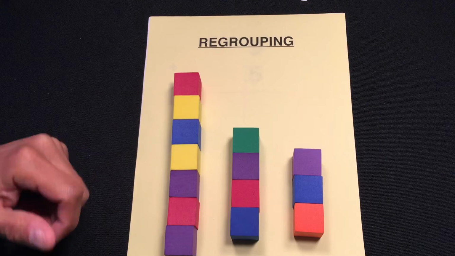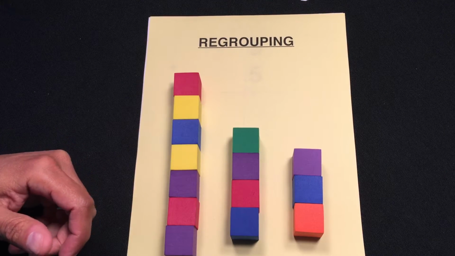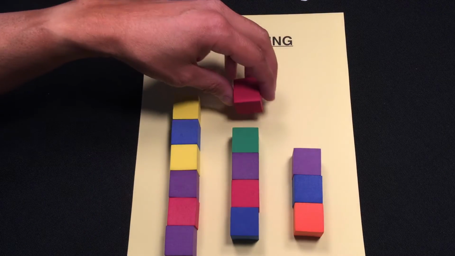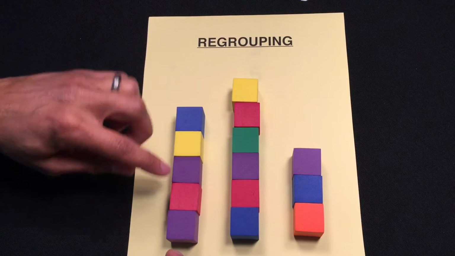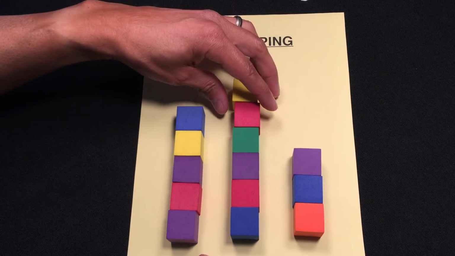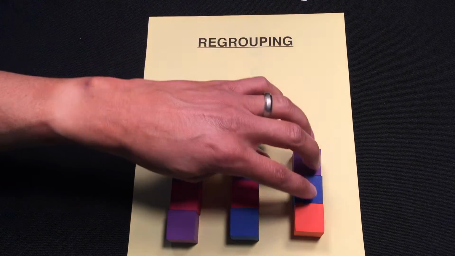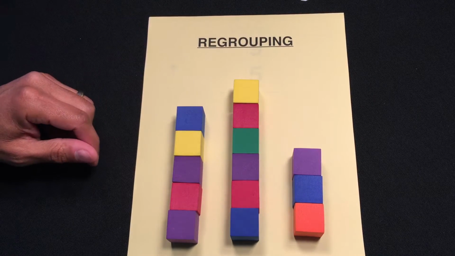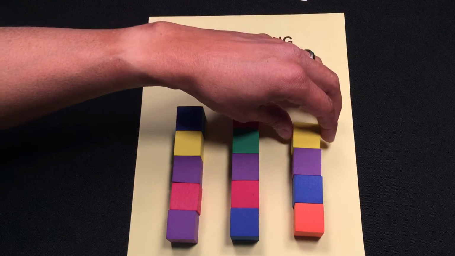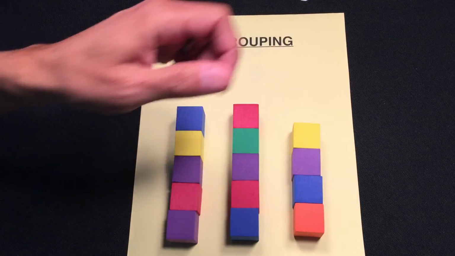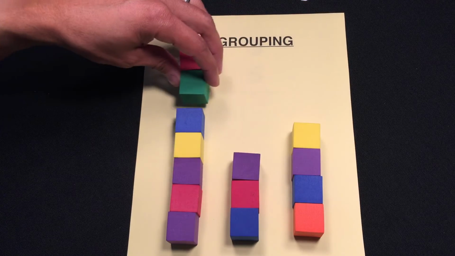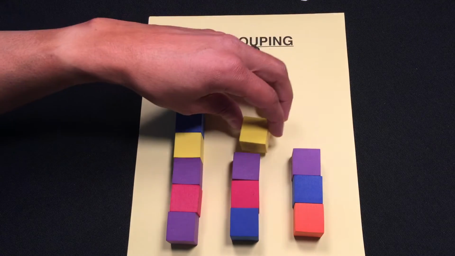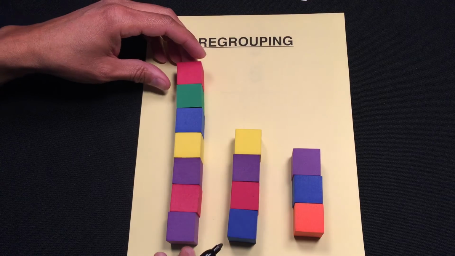Now, we could have very easily arranged these blocks into different groups. We could have 5 plus 6 plus 3. That also equals 14. We could have 5 plus 5 plus 4. That also equals 14. However, we chose to put it in this format, 7, 4, and 3.